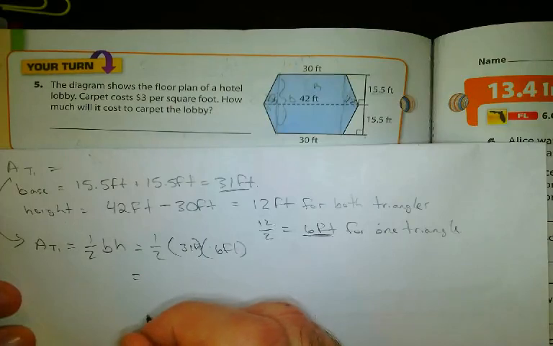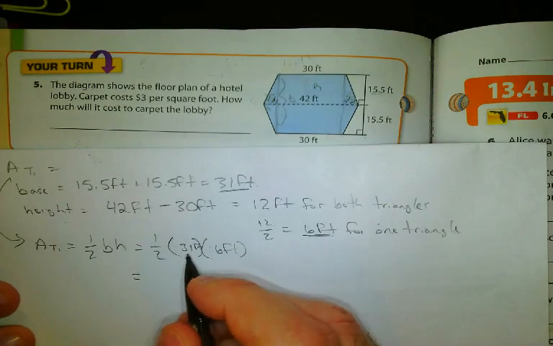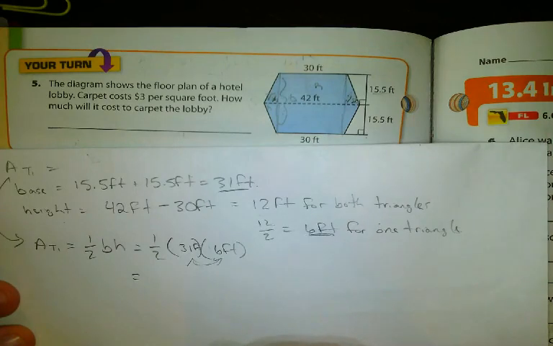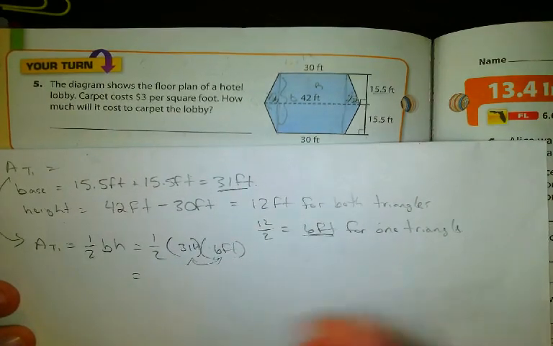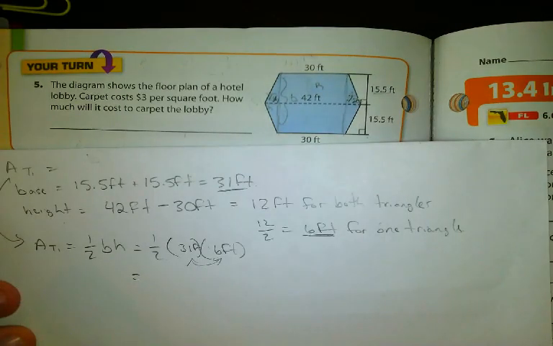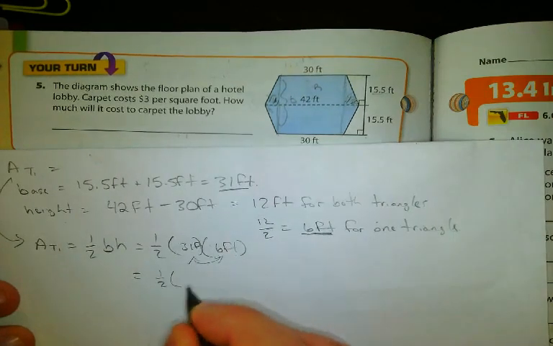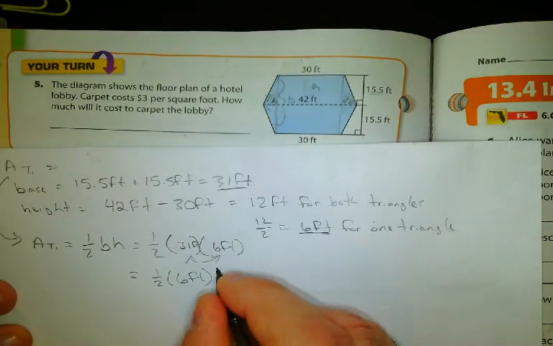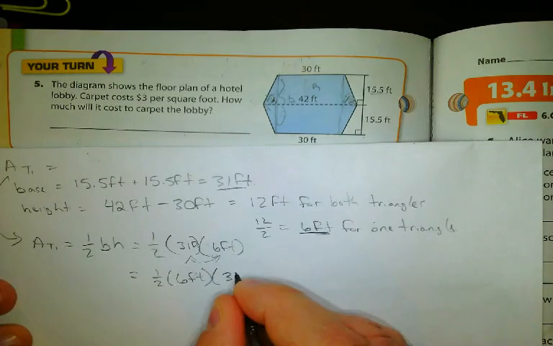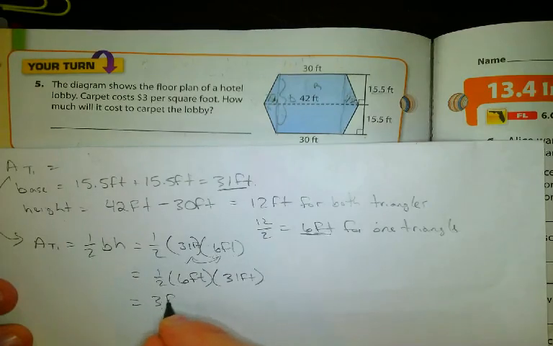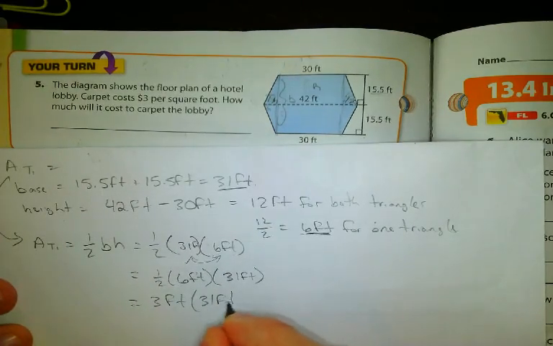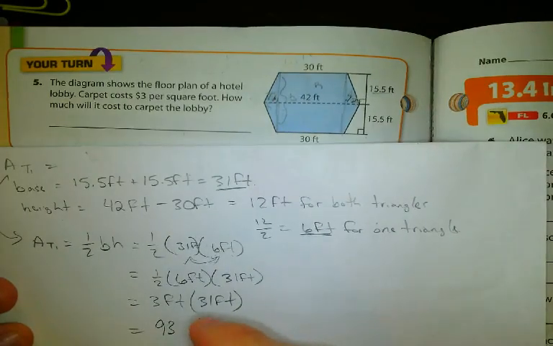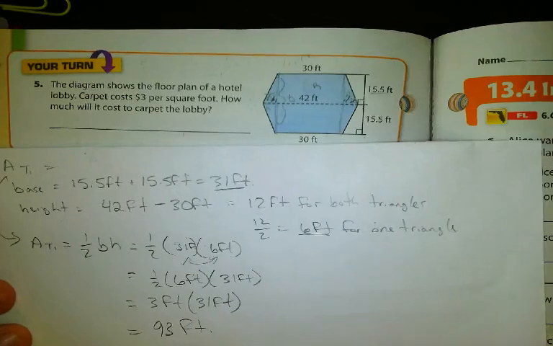One thing that I like to do, since I don't want to work with 15.5, is flip these. Based on the commutative property of multiplication, you can multiply in different orders and still get the same value. So I'm going to flip it around so that I'm working with 3 instead, because 1/2 of 6 feet is 3. And you'll see why it's easier in a second. So 3 feet times 31 feet, and 3 times 31 is 93. I didn't have to figure out any decimal points, I can easily do it in my head. That's why I wanted to switch it around.